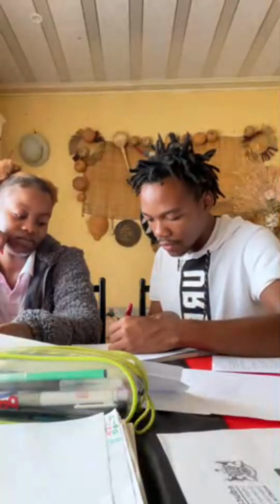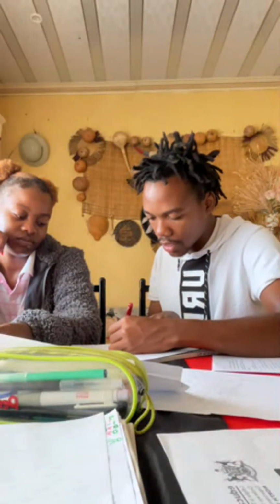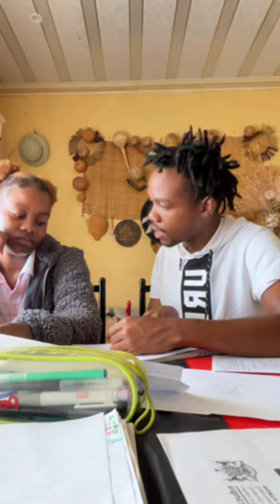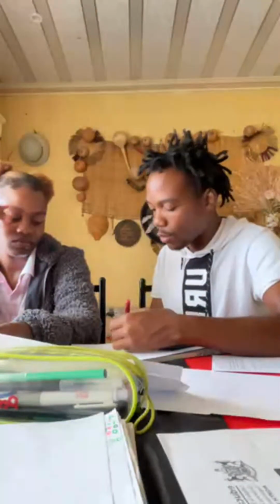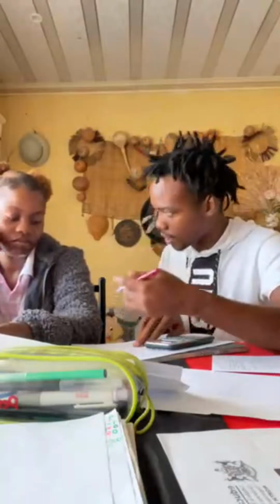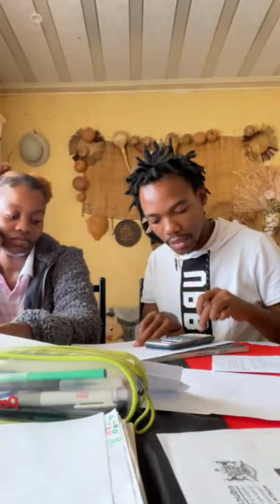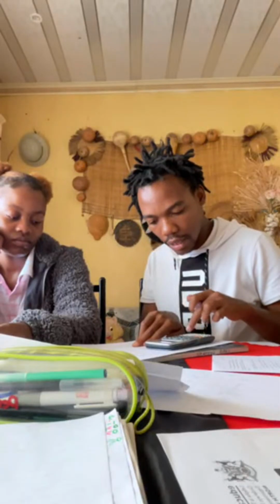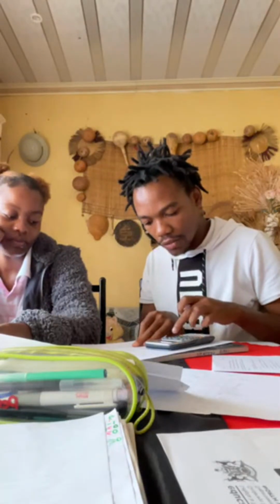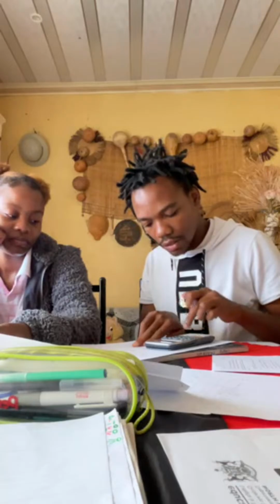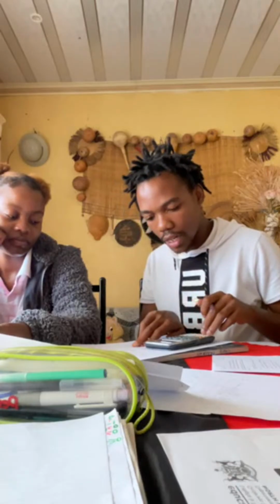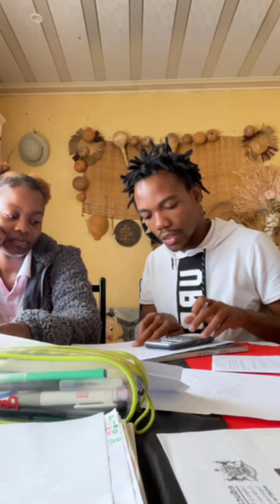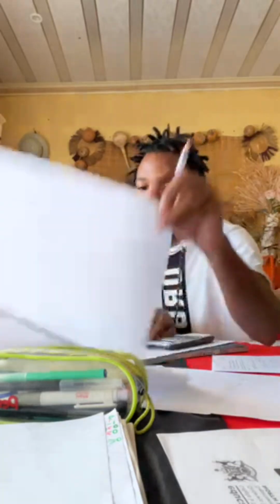If it's positive, then you have a negative. This one is going to be negative. Then when you put it on the other side it's going to be positive. So it's going to be 6 plus 3 over 4, over 4 times 2 again, which is 15 over 2.